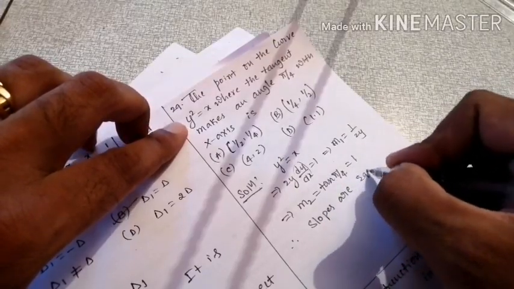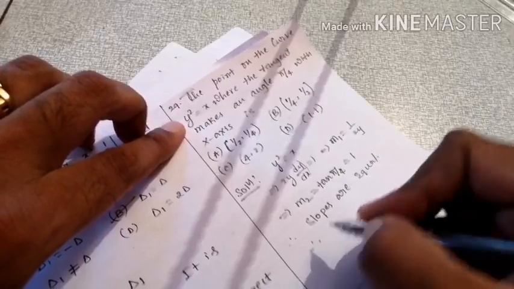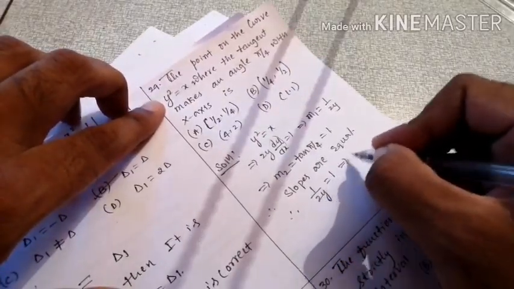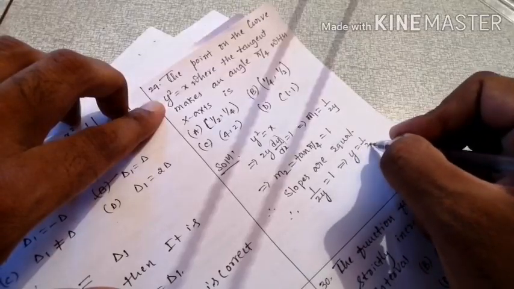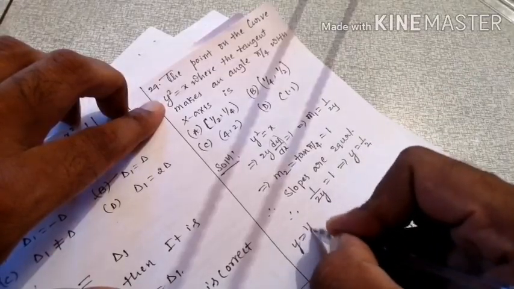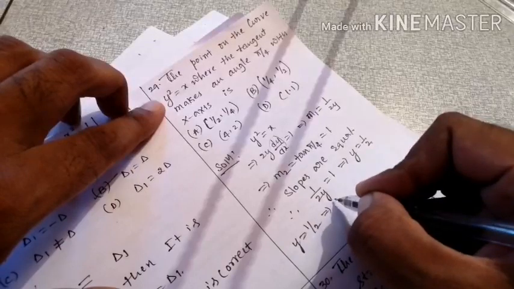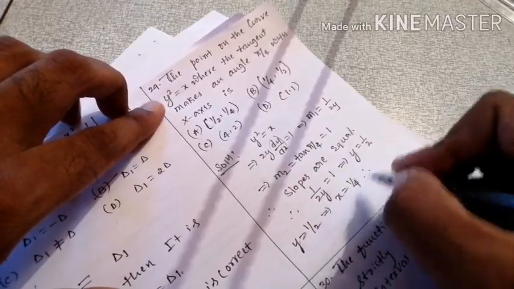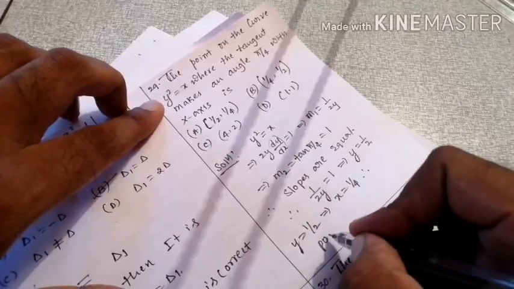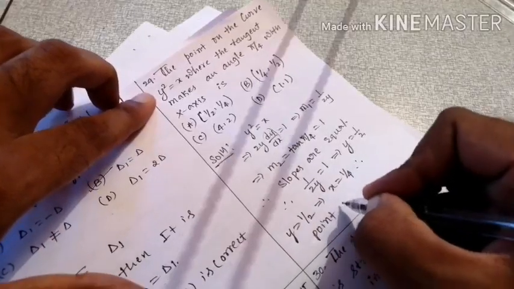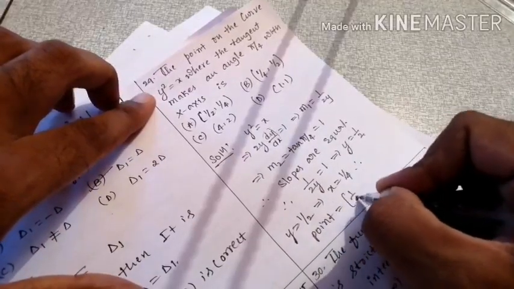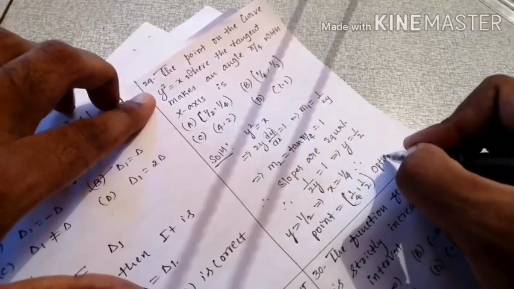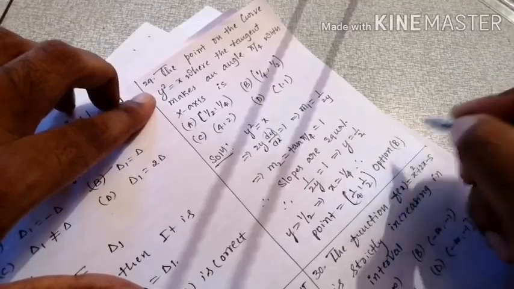Therefore 1 by 2y should be equal to 1. That implies y is equal to half. That implies x is equal to 1 by 4. Therefore the point is 1 by 4 comma 1 by 2. Option B is the right answer.